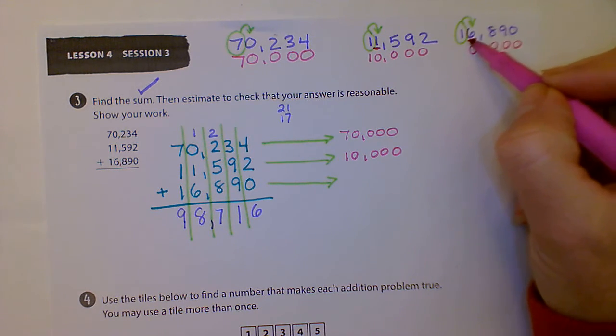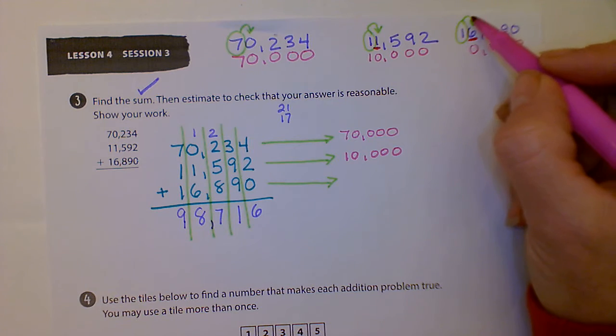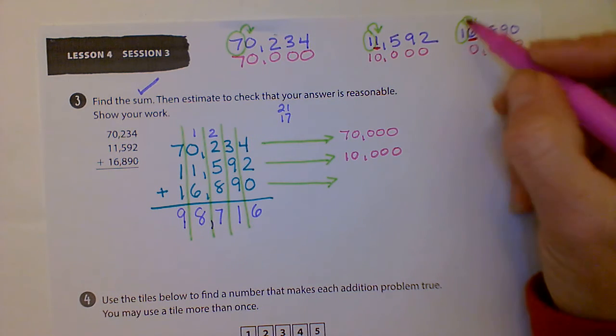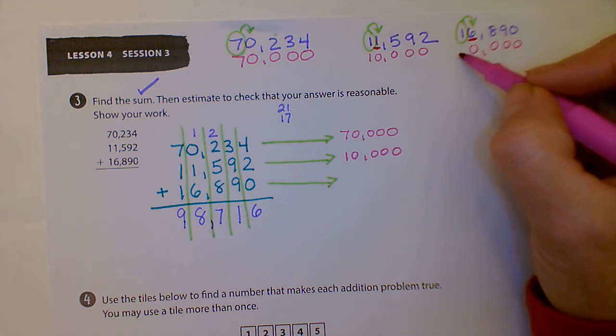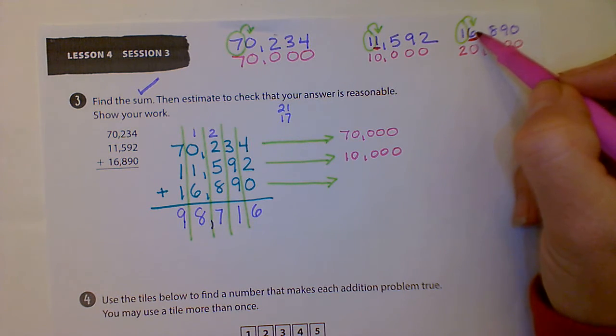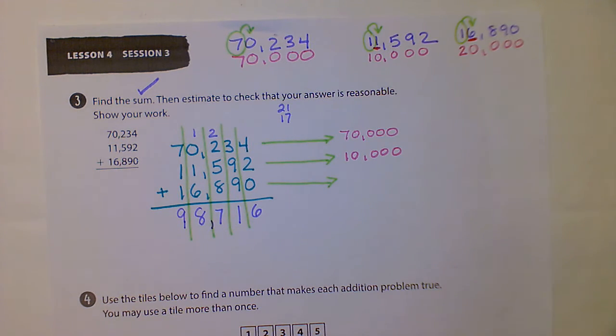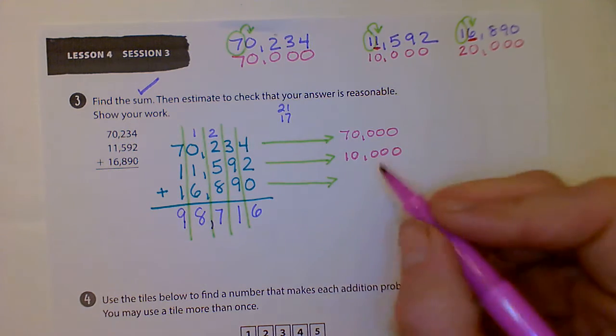6 says, hey, I am part of 5 or more. 5, 6, 7, 8, 9. So 6 is greater than 5, which means it tells 1 to raise the score. And when 1 raises the score, it becomes 2. And that's because since this is 16,000, we are closer to 20,000 than we are to 10,000. We're past that 5 halfway mark, which would be 15,000. So let me write this number down here.